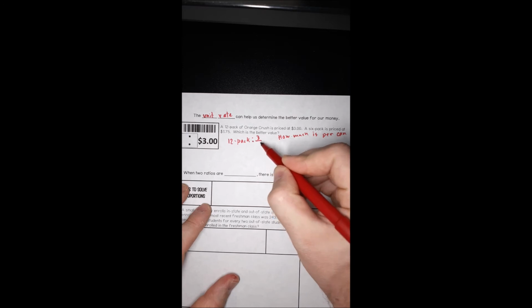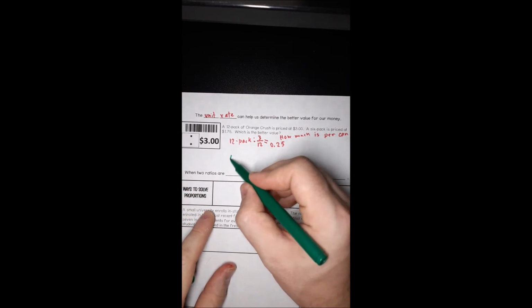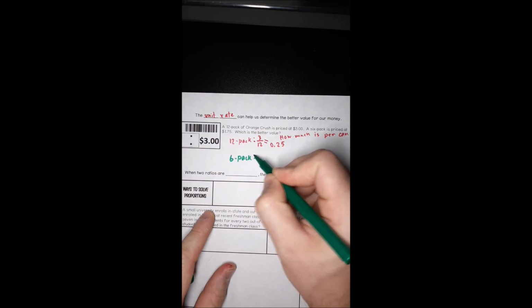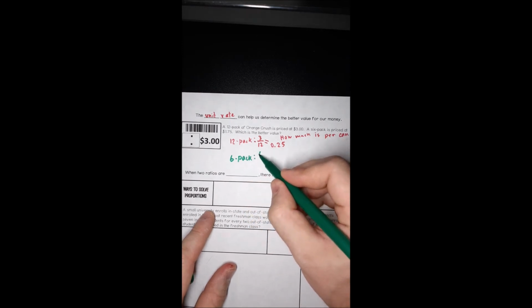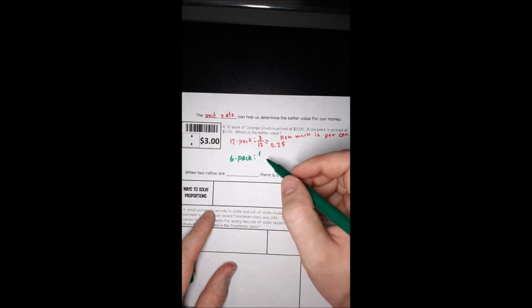What you're going to do is divide $3 per 12 cans, and you're going to get 0.25, or 25 cents a can. Okay, in the same way, we're going to do the 6-pack. The 6-pack is $1.75 divided by 6 this time, and the answer is going to be 0.29. Of course, we're measuring everything in dollars.